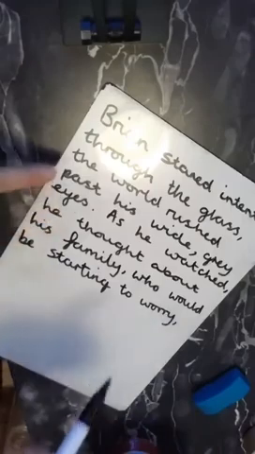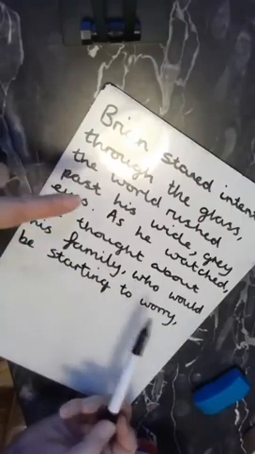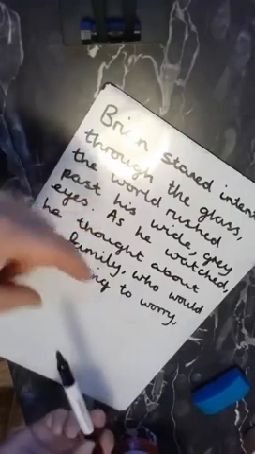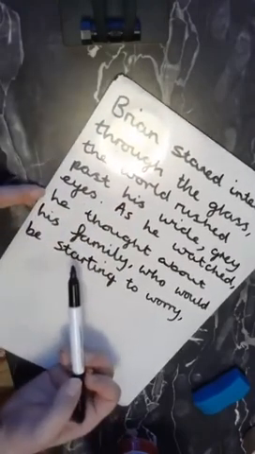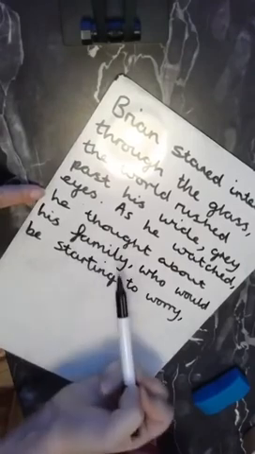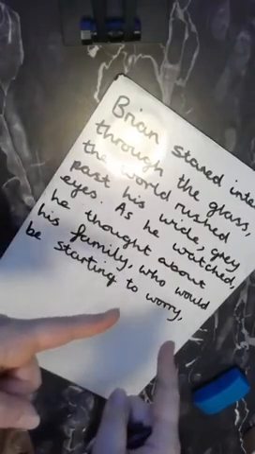And I'm going to carry on with this sentence. So I've got my relative clause there, acting as extra information. I've got to go back to the initial sentence I started. As he watched, he thought about his family. Extra information.